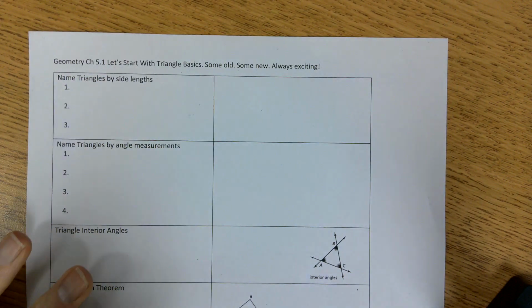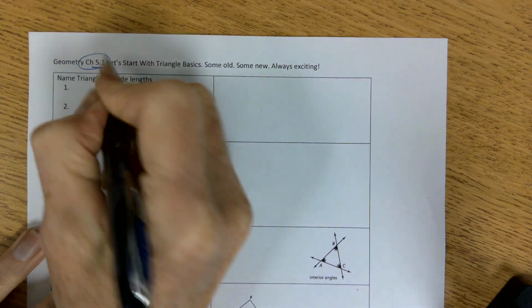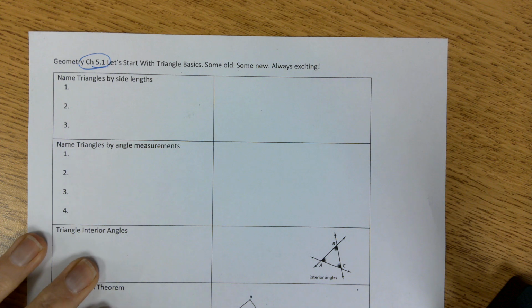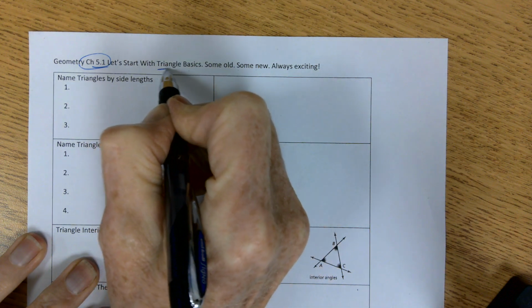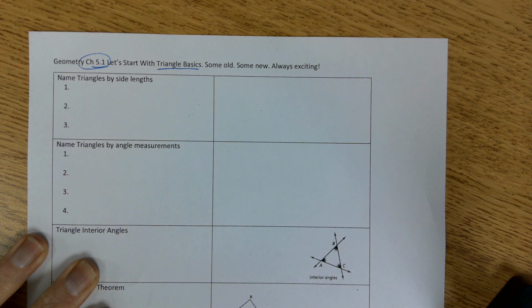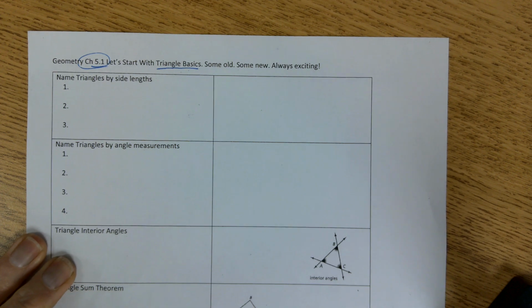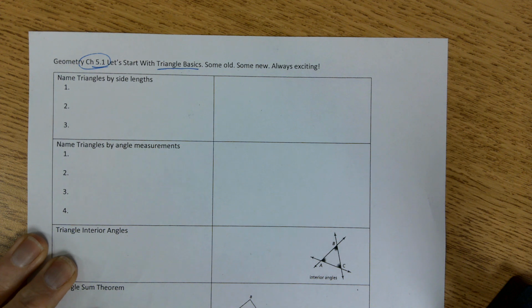Hey guys, we're starting chapter 5 today. So it'll be chapter 5, section 1. We're going to talk about the basics of triangles. Today, a lot of terms, 2 new theorems. It'll get harder as we go, but you need to know these words for today.